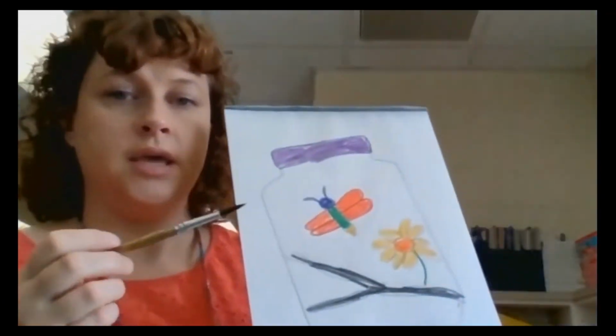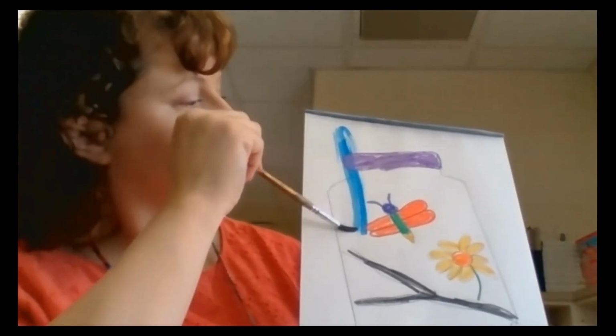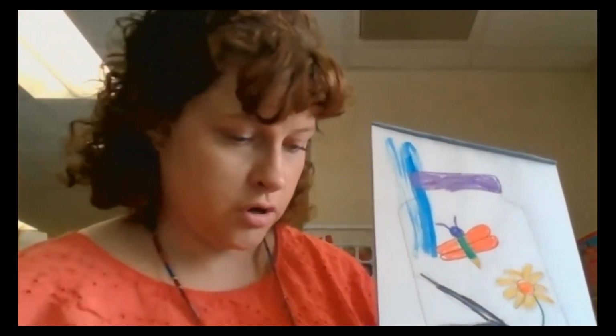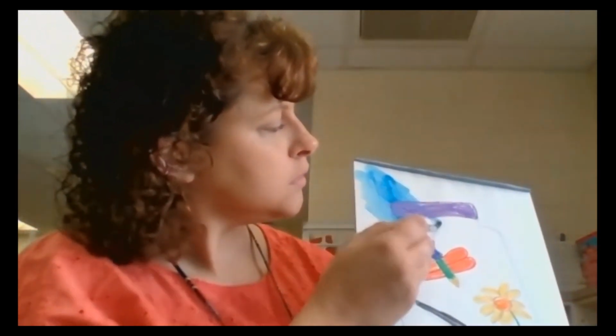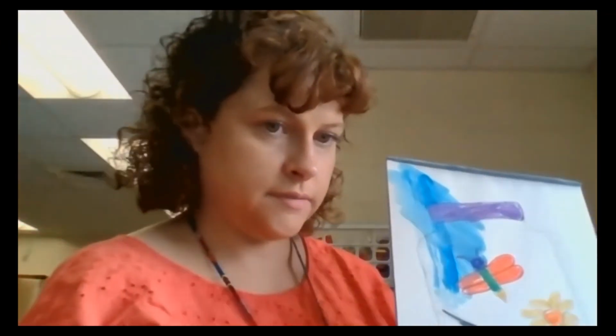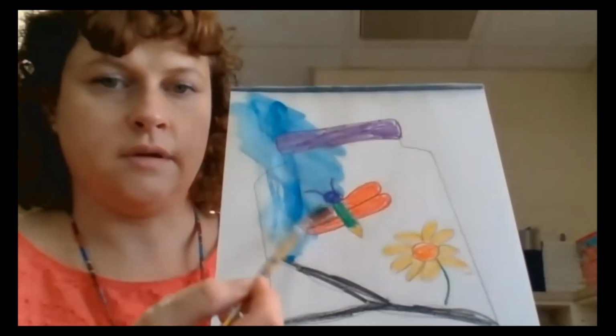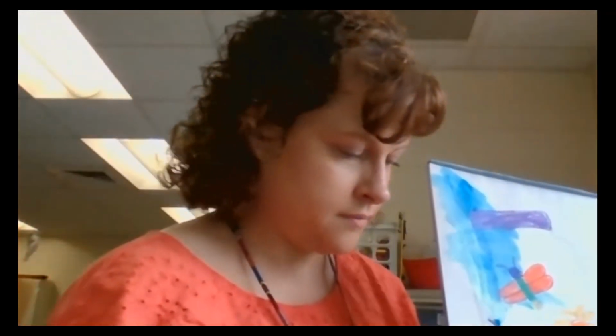Now you can paint the background of your picture. So you take the watercolor and you can paint right through, because you would see through your jar. Paint all around your bugs. It's almost like magic. It's hard to do this backward here.